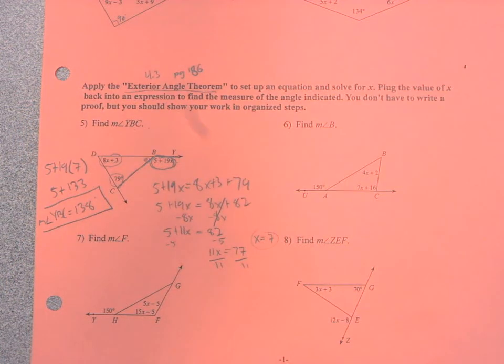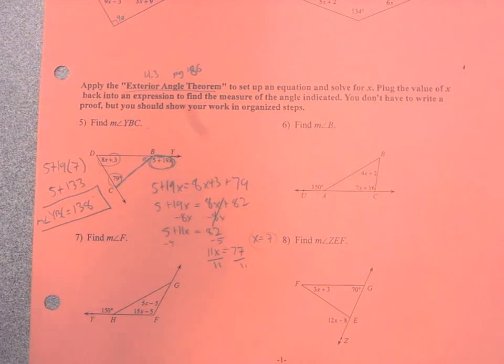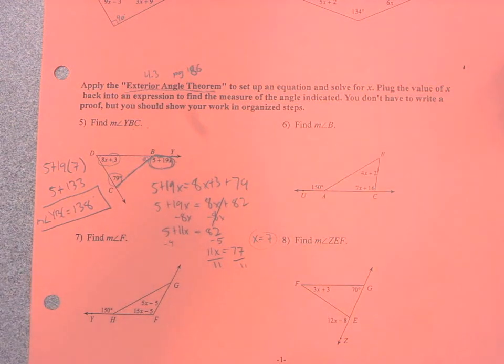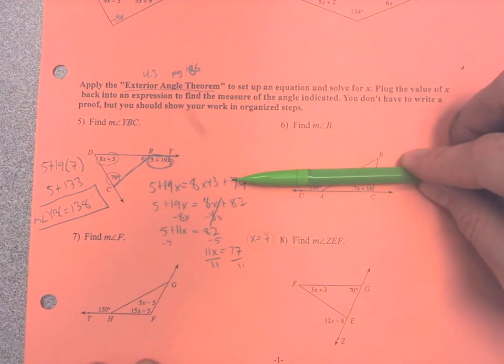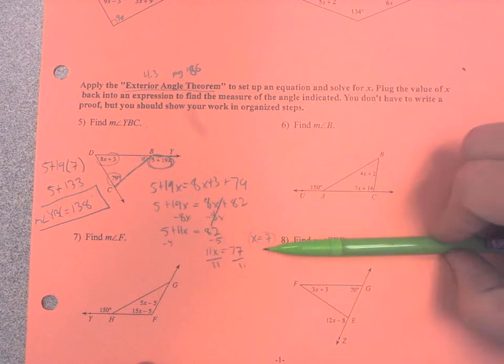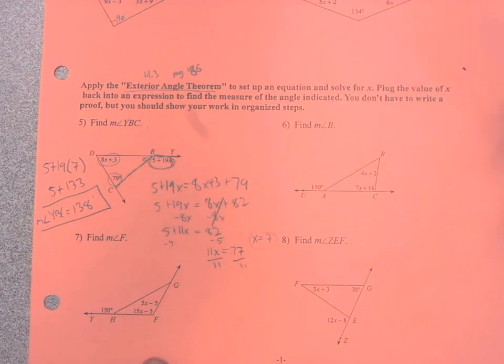Okay? Now, not a proof, right? You don't have to do a proof. I do want to see your work in an organized flow. And what I mean by that is, sometimes people do scratch work and it's all over the place, right? This isn't super organized, but this is good enough for me. So you got the equation, you're solving the equation, that's what I'm looking for. You got x, I'm looking for another spot where you plug that 7 back in and you get the measure of the angle you're looking for. That way, if I can see that, I know that you know what you're doing.